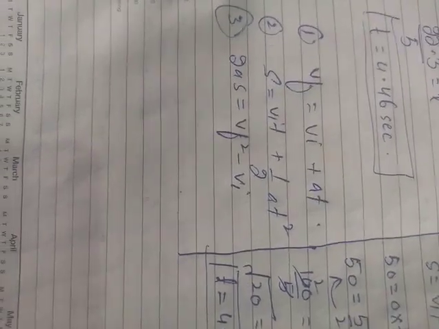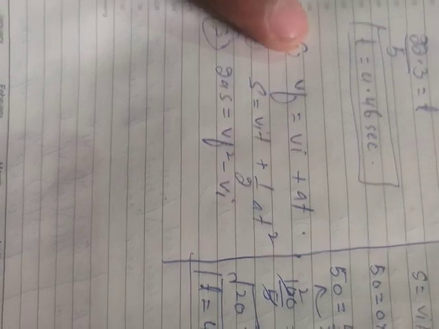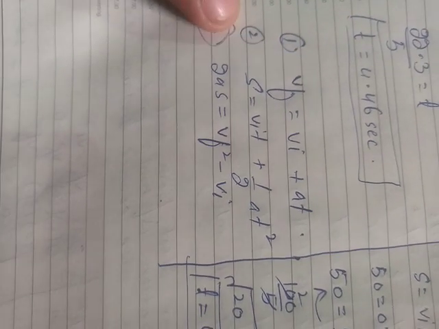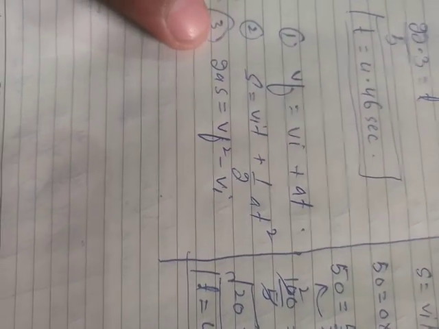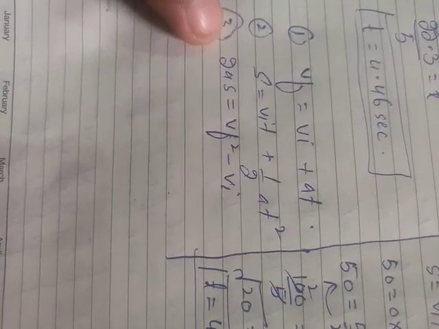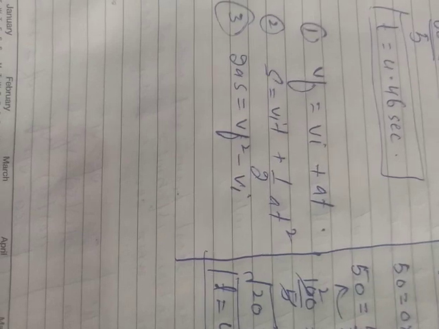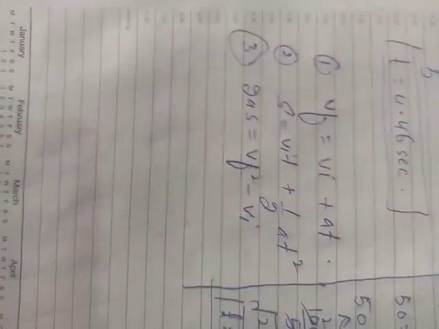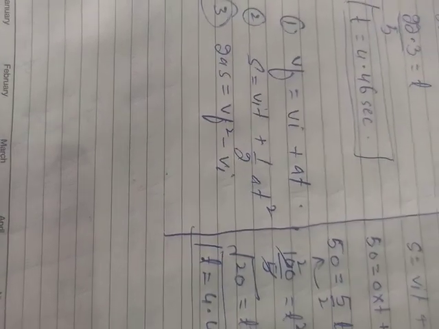There are three equations of motion. This is known as the first equation of motion, this is known as the second equation of motion, and this is known as the third equation of motion. And this is the question: how can we use these equations, and at which place can we use them to solve the numericals? This is the important question.